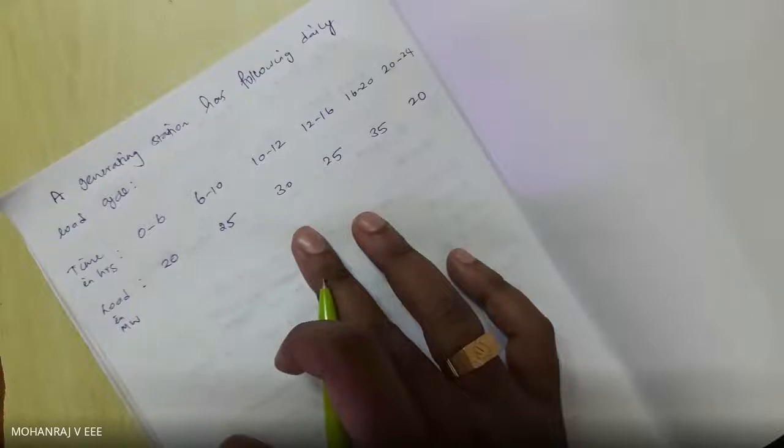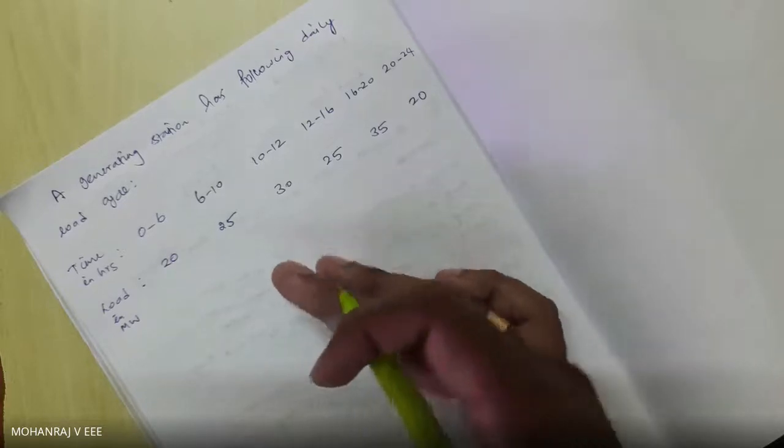From 12 to 16, it is 25 megawatt. 16 to 20, 35 megawatt. 20 to 24, 20 megawatt. So this is the data which is given in the question.